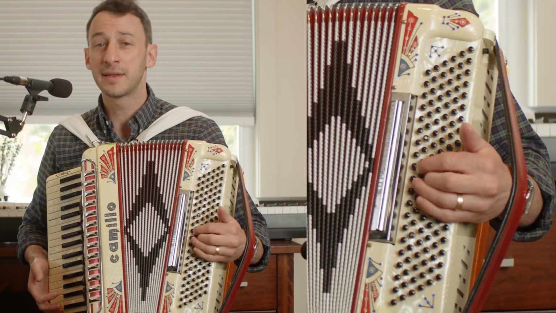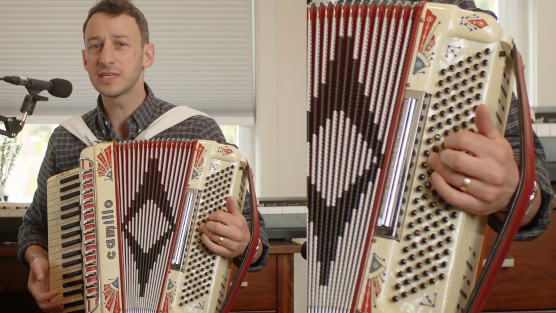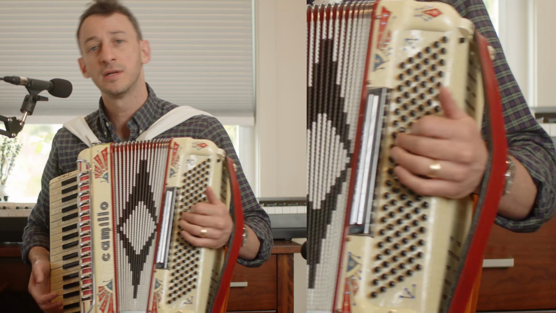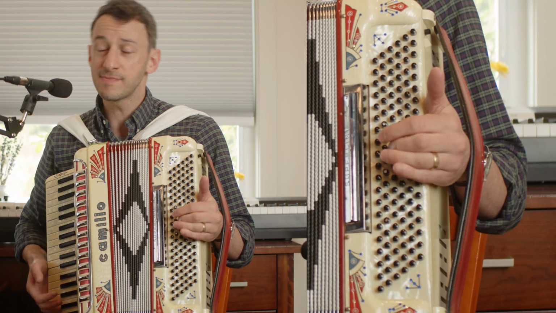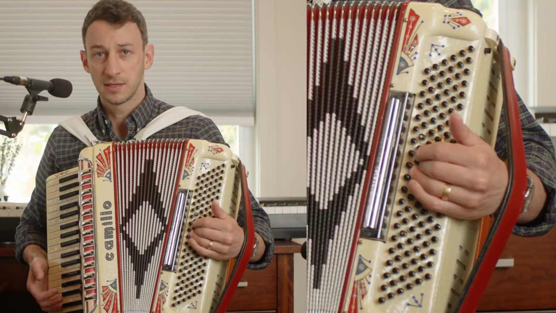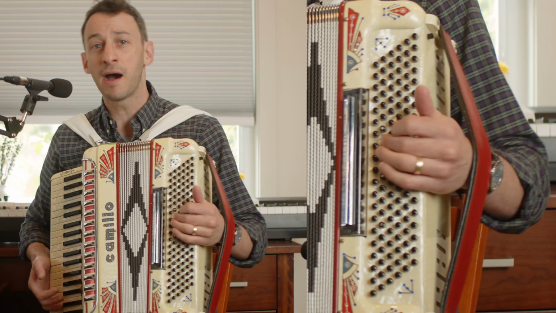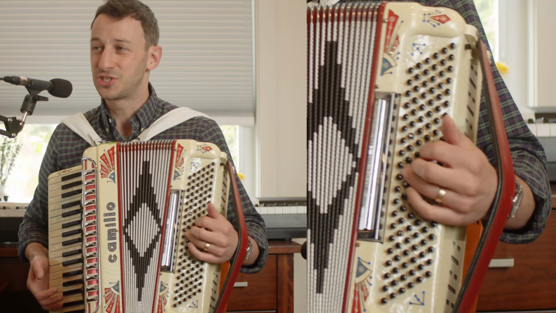Maxwell's Silver Hammer. C major to A major to D minor. G major to the C, E, G. C major, A major, D minor. G major.